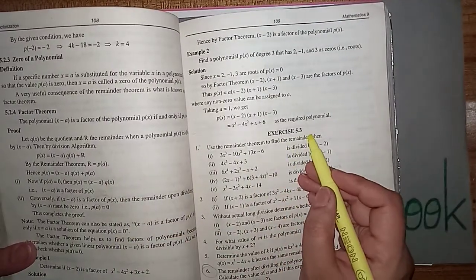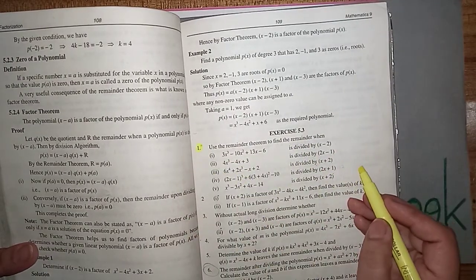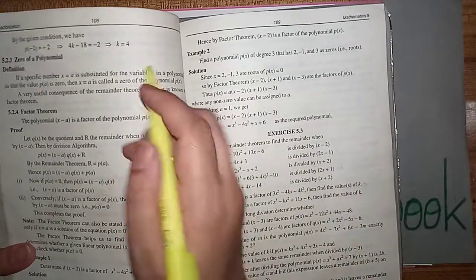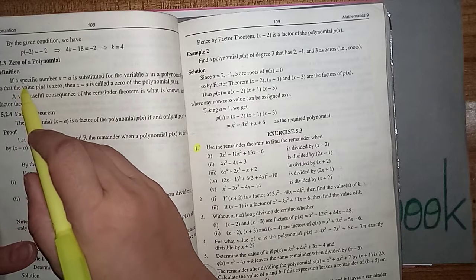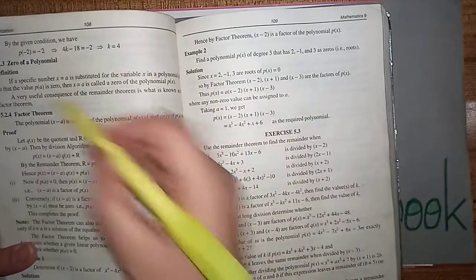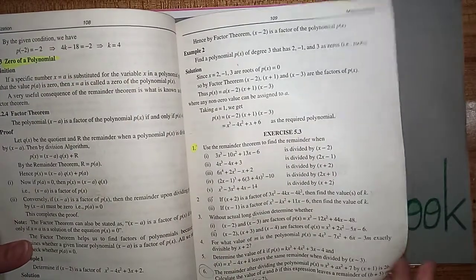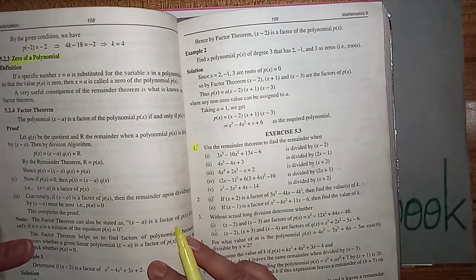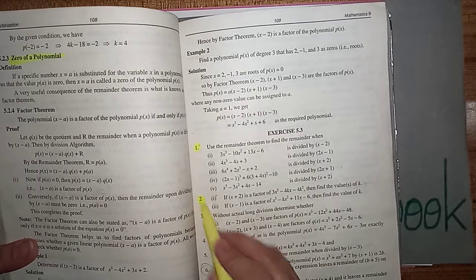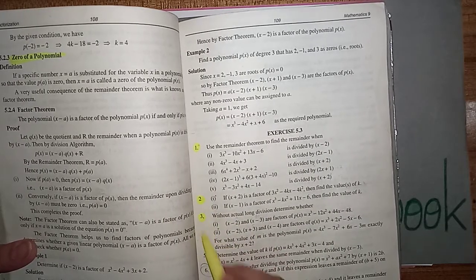Exercise 5.3. Question number 1 is important for short question answers. Also check the definition of a zero of a polynomial. Question number 2 check for long question answers, and question number 3 and 4.